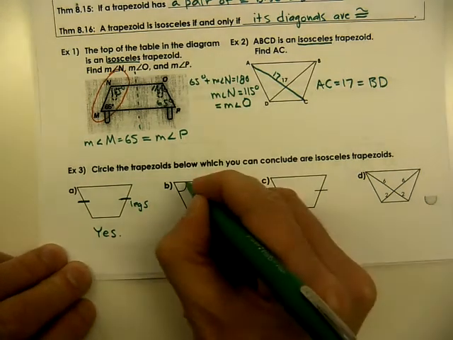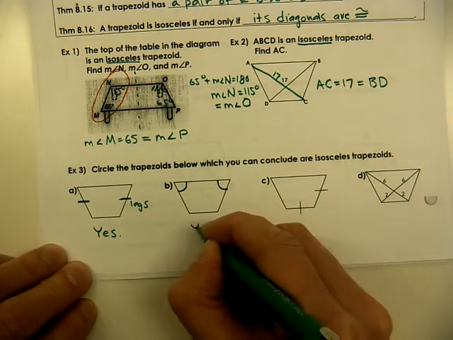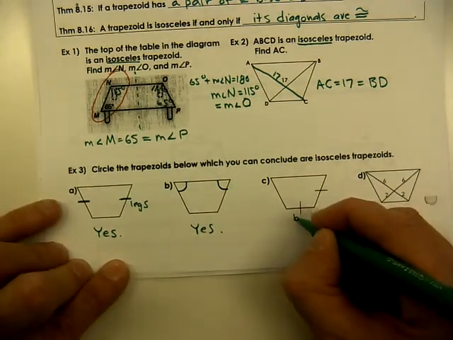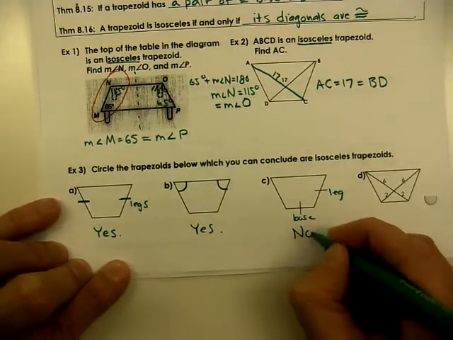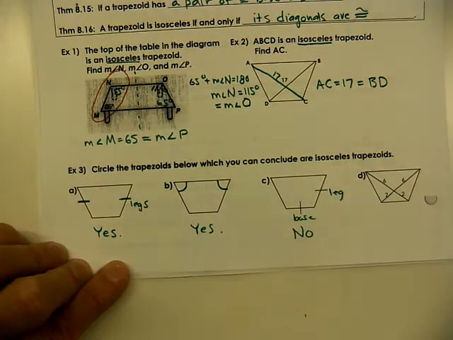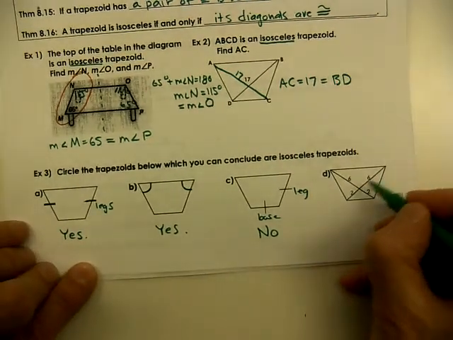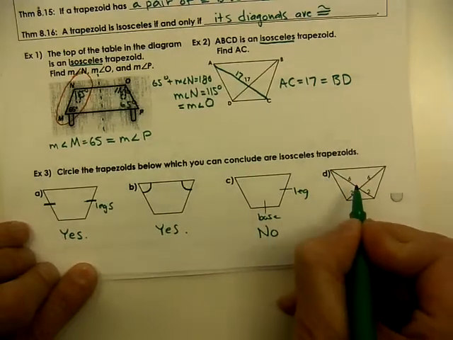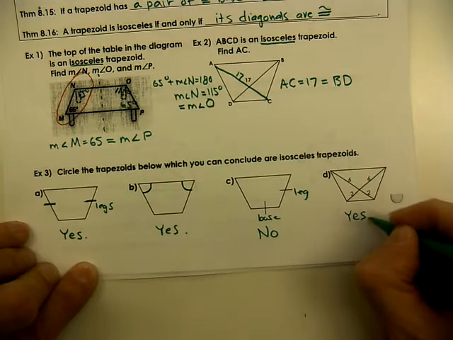Here in part B, they're marking the base angles. They're saying we have a pair of base angles. They are congruent, so yes, we have an isosceles trapezoid. Here in part C, they're marking one base and one leg. That's not good enough. That is not going to form an isosceles trapezoid. And on the last one here, we're going to add up these lengths, so the total diagonal length is 8. 6 plus 2 is 8. So this is 8, this is 8, and we learned that if the diagonals are congruent, then yes, it is an isosceles trapezoid.